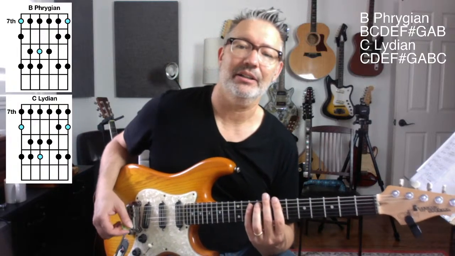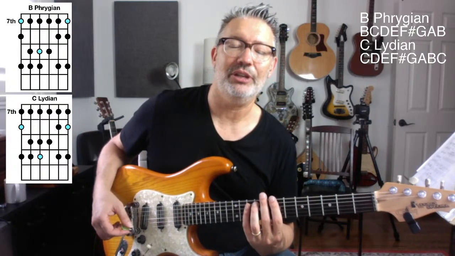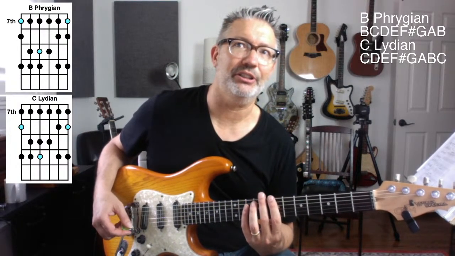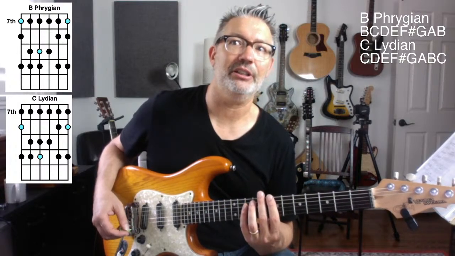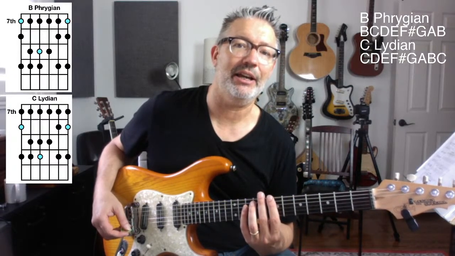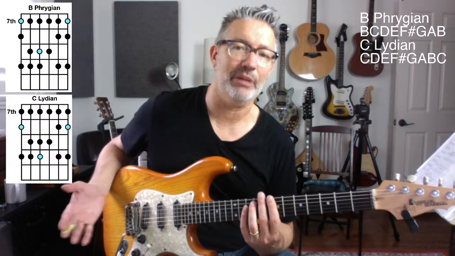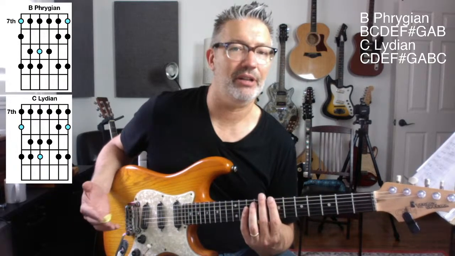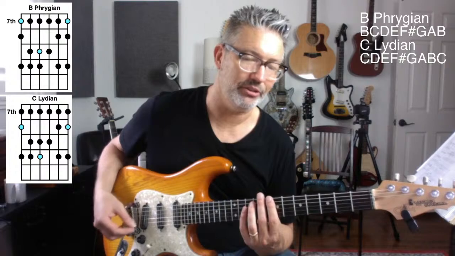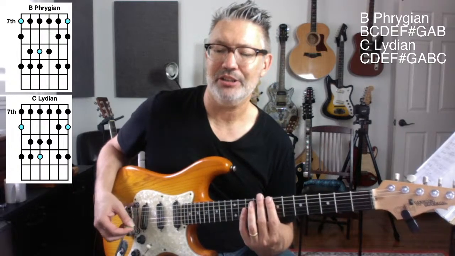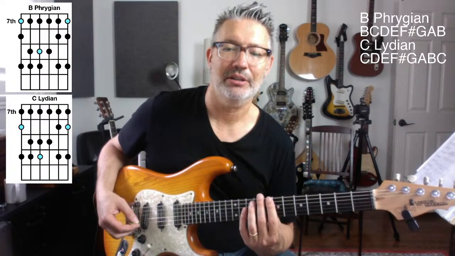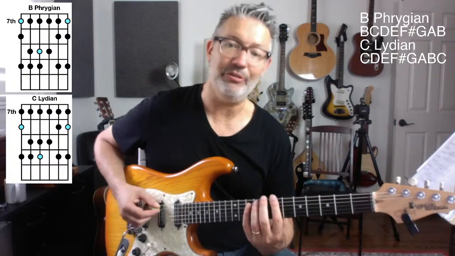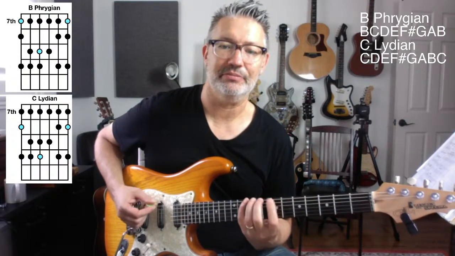Exactly, it's the parent scale. So you couldn't use E Phrygian and E minor in the same key. Aeolian and minor are the same thing. E minor and E Phrygian are not the same; they have one note difference. So you would have to play B. What we're learning right now is B Phrygian.